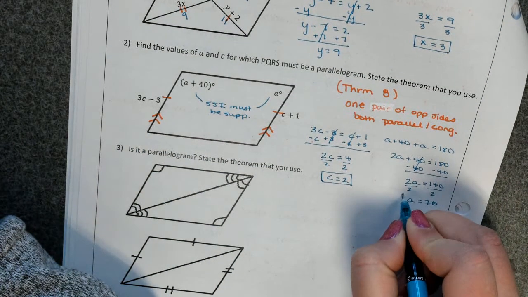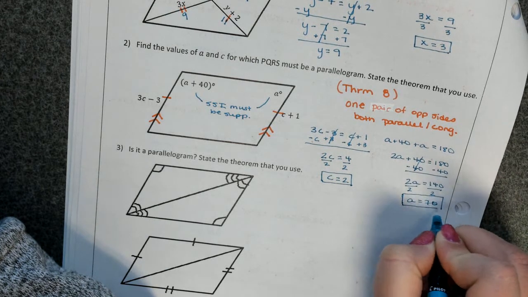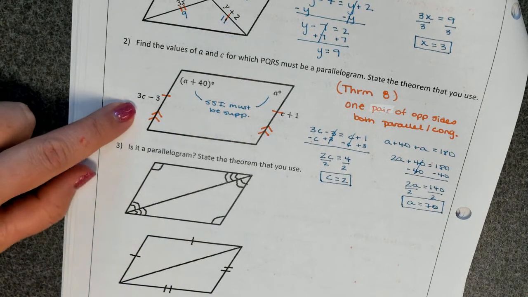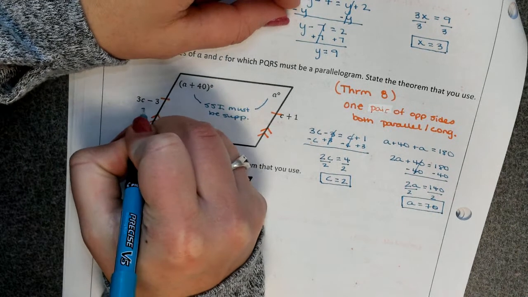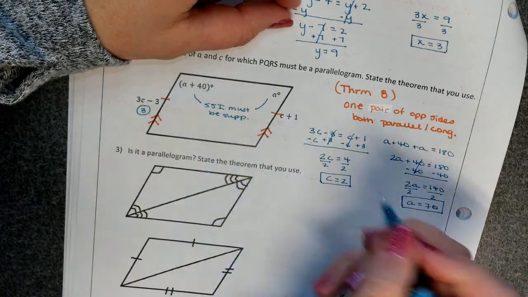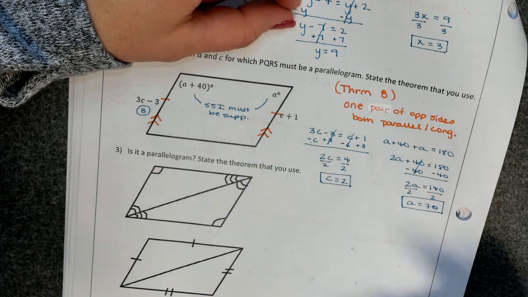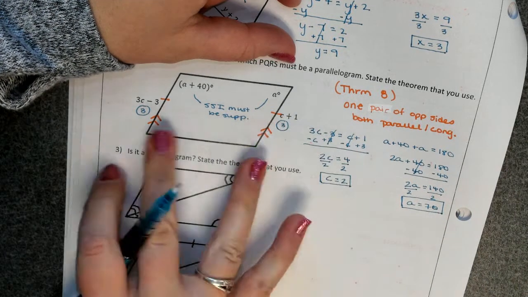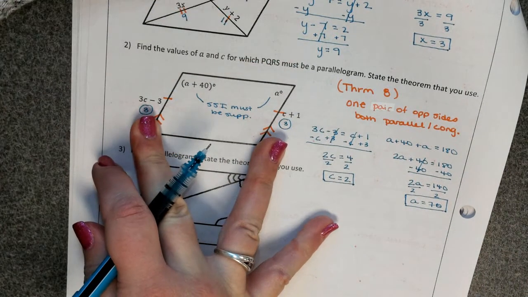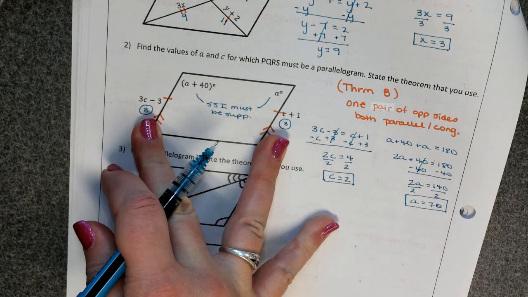We found A and C, but let's make sure that they make sense. So if I plug in C over here, I have 3 times 2 is 6. 6 minus 3 is 3 for that side. C plus 1, C is 2, so 2 plus 1 is 3. 3 for that side. Are those sides congruent? Yeah, 3 is equal to 3, so those sides are congruent.